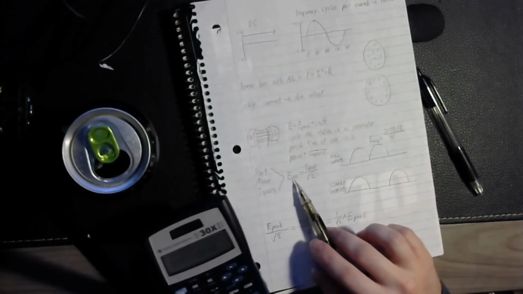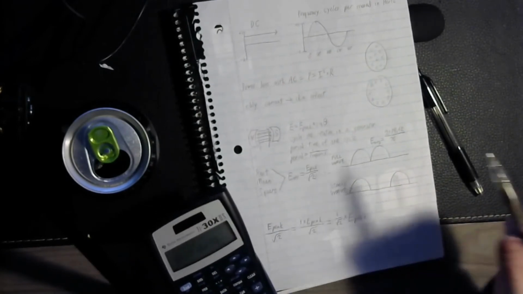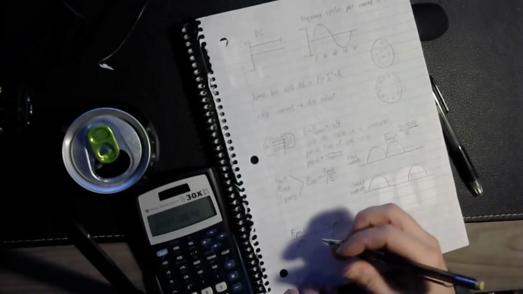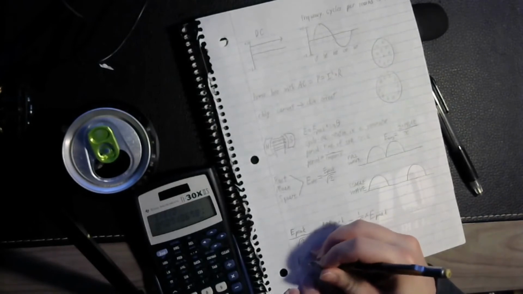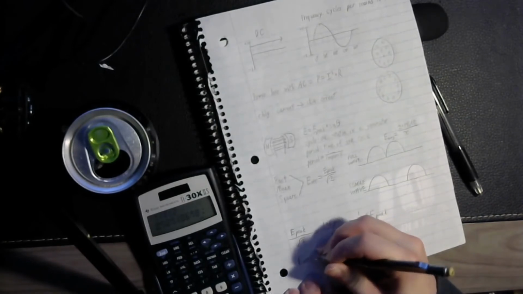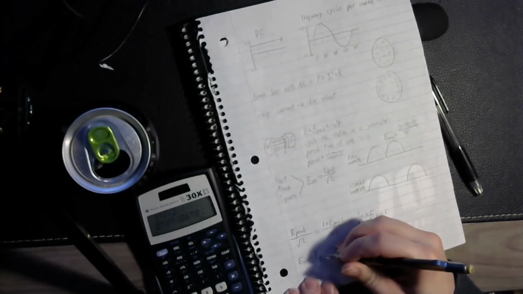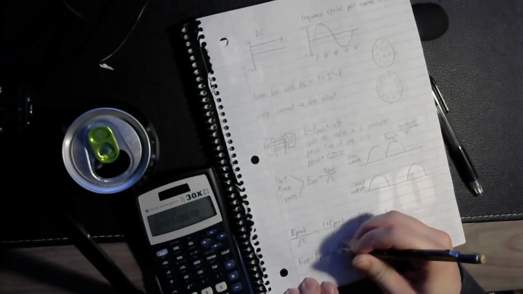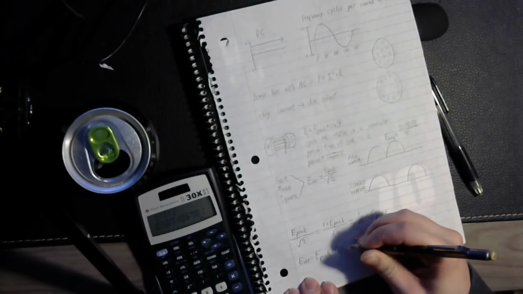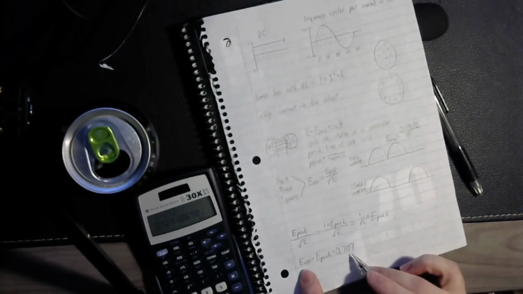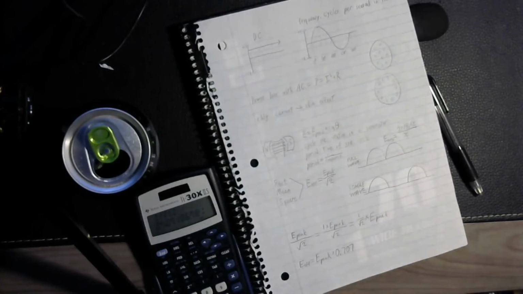So you know what? This formula that I gave you guys originally, you can actually just throw that one away, because there is actually a simplified version of that. Your effective voltage is going to be equal to your peak voltage multiplied by 0.707. That's your simplified formula right there. That's how the lesson wants us to do it.